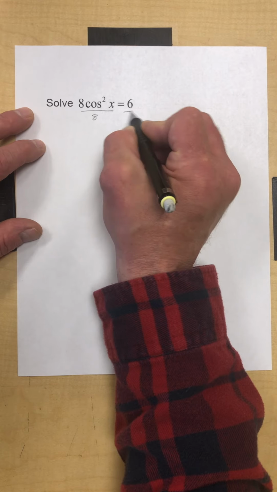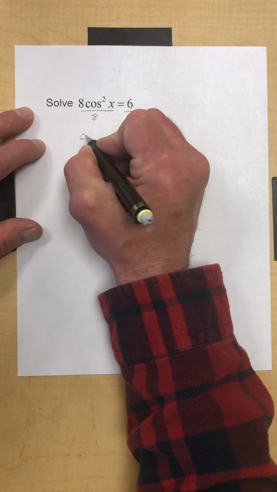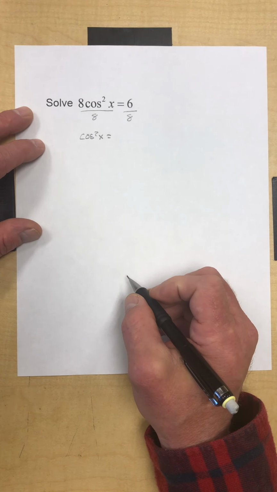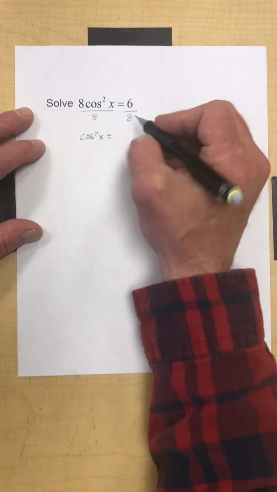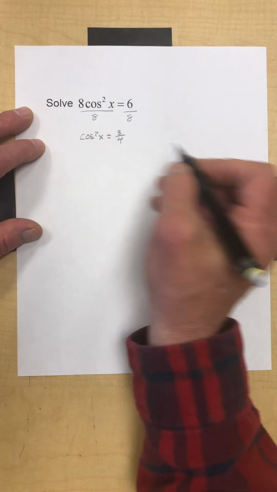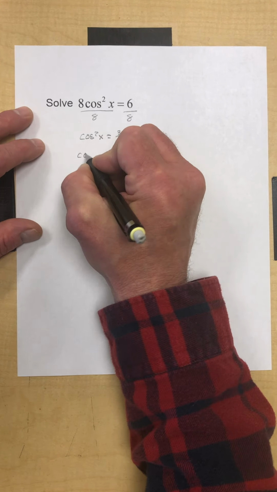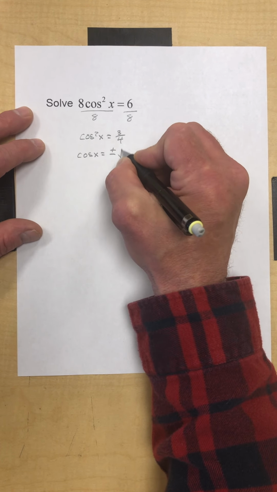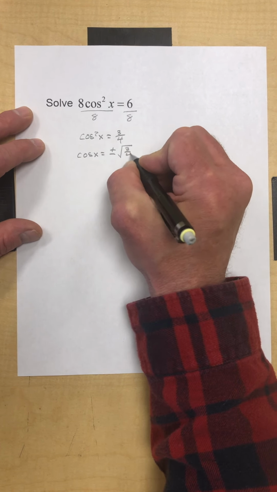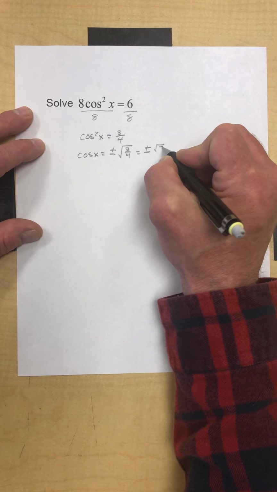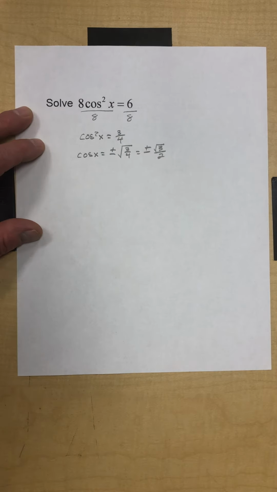So cosine squared of x equals, that would reduce down to 3/4. So I take the square root of both sides. Cosine of x would be equal to plus or minus the square root of 3/4, which would give us plus or minus radical 3 over 2.